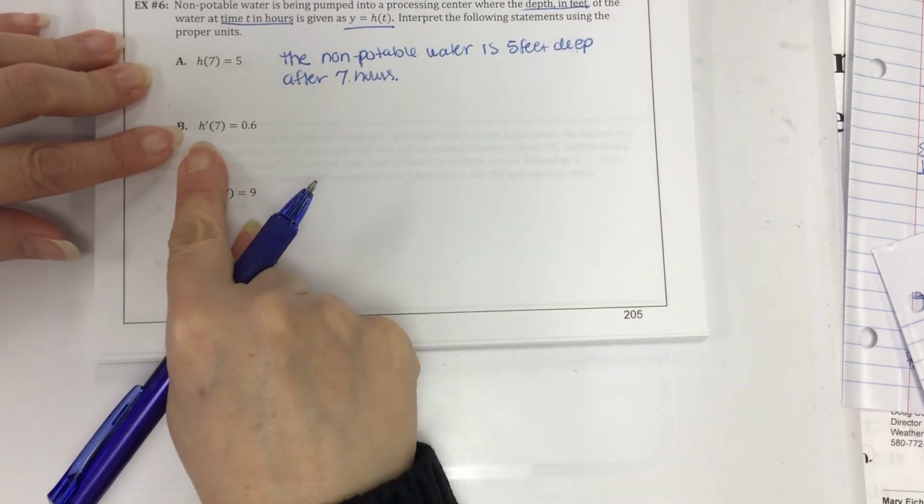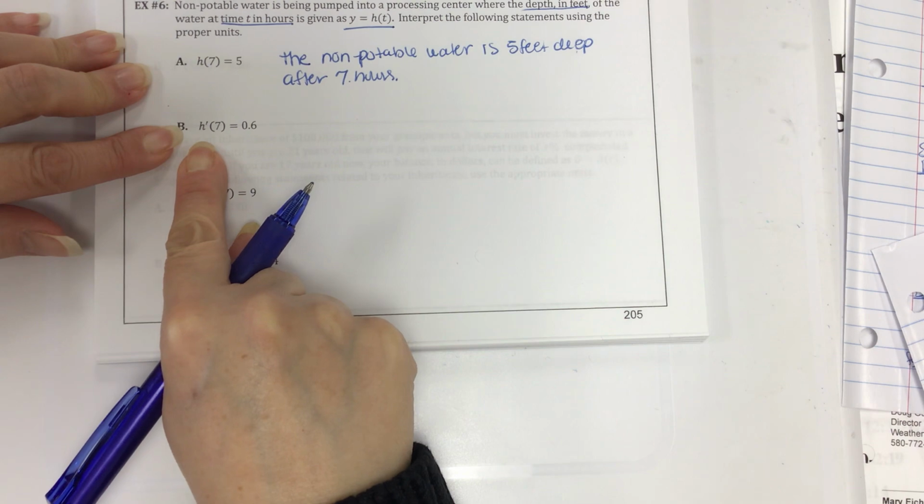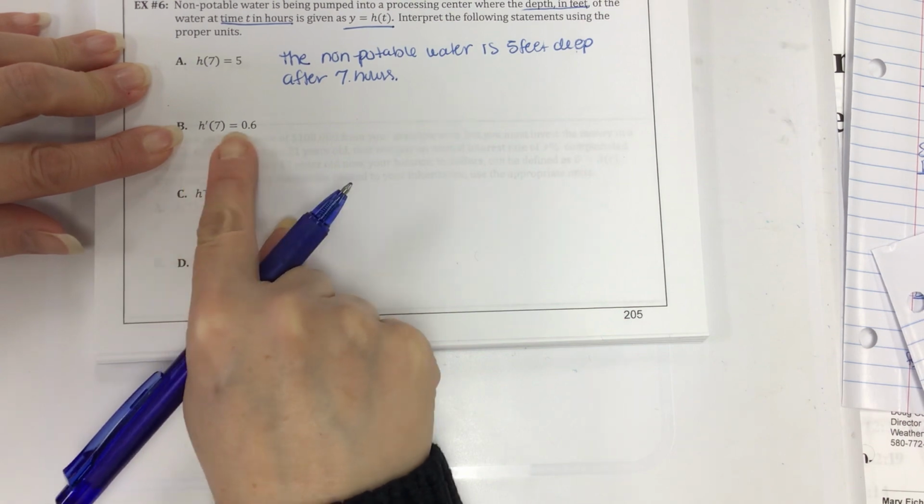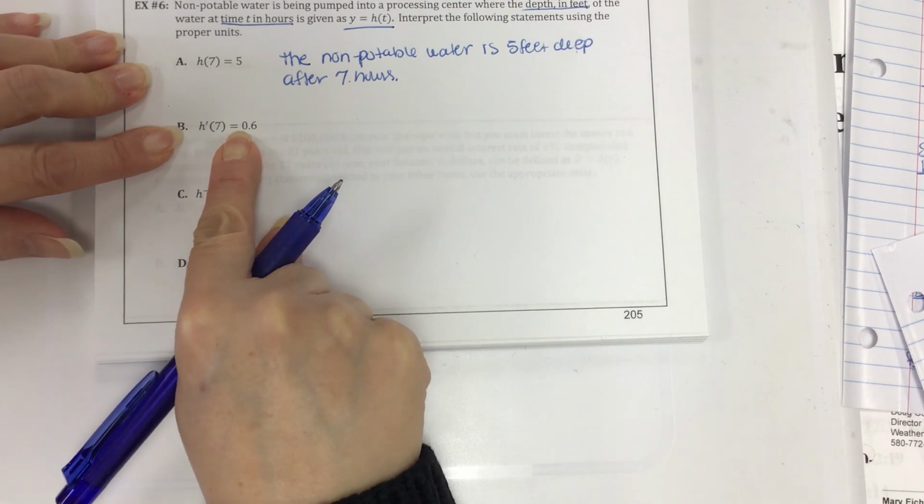Now this one's the derivative, right? So now we're talking about a rate, yes? And is it increasing or decreasing? Increasing.